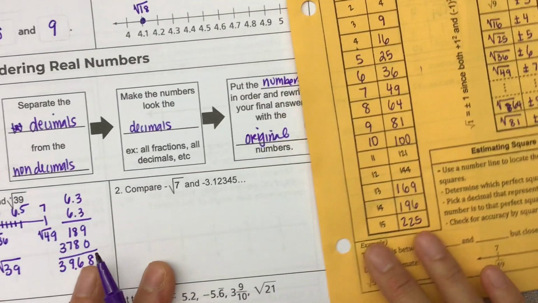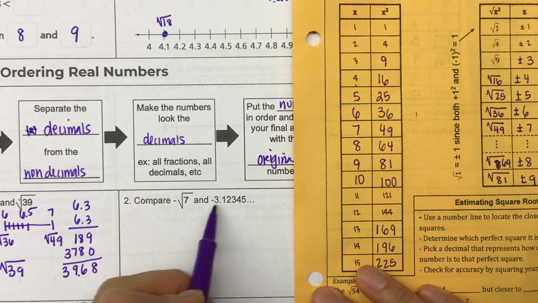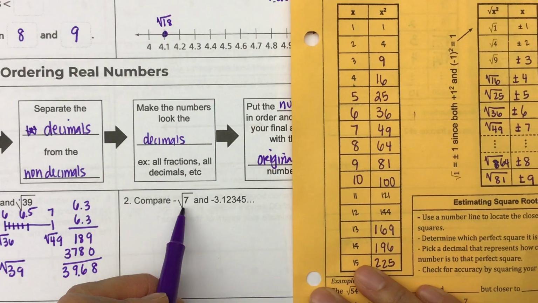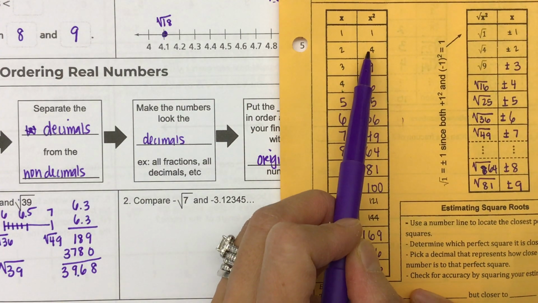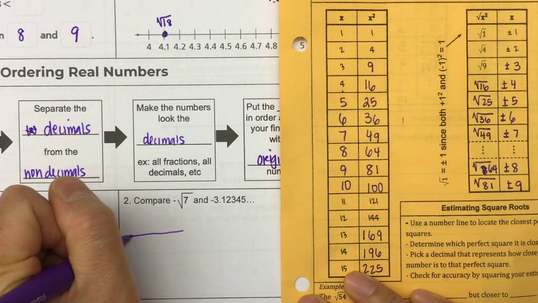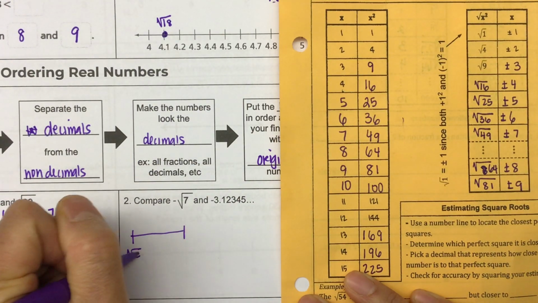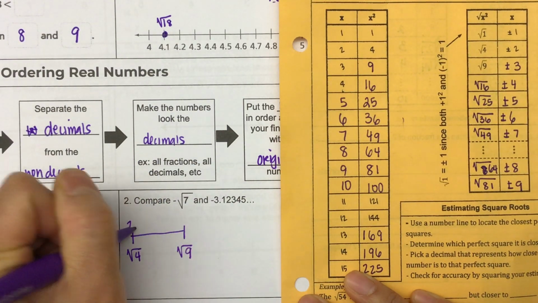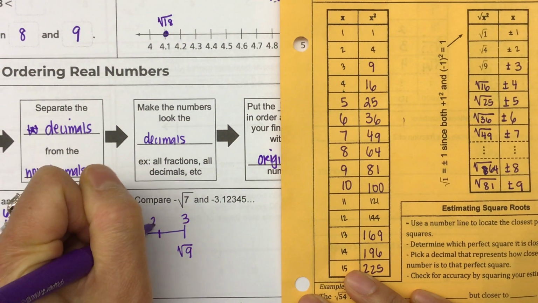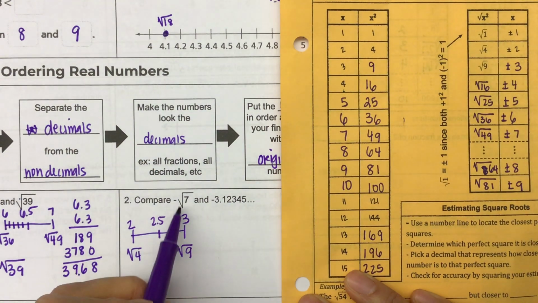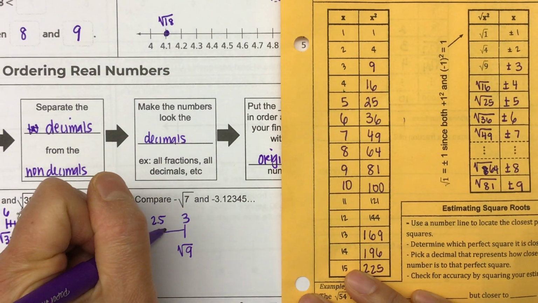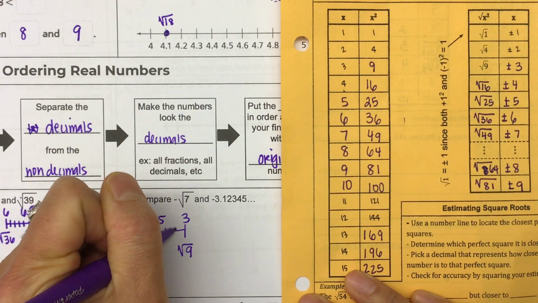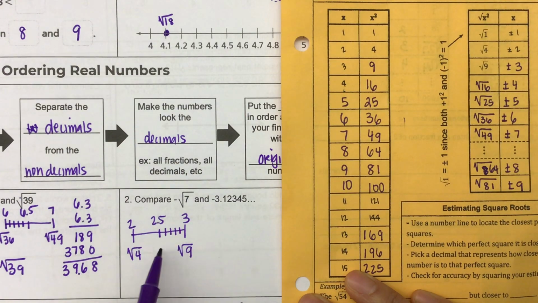Okay, how about this one? Ooh, okay, so this is a negative decimal. We're going to figure out square root of 7, and then at the end, we'll put the negative with it. Square root of 7 is between the 4 and 9. In the middle is 2.5. Square root of 7 is closer to the square root of 4, right? This is only 3 away. So you would estimate 2.5, 2.6, 2.7, 2.8, or even 2.9.